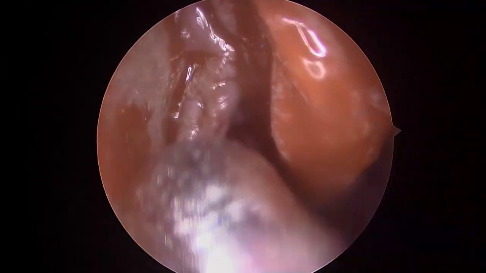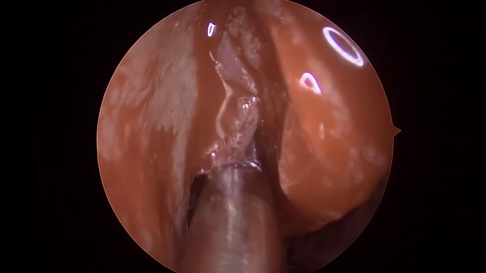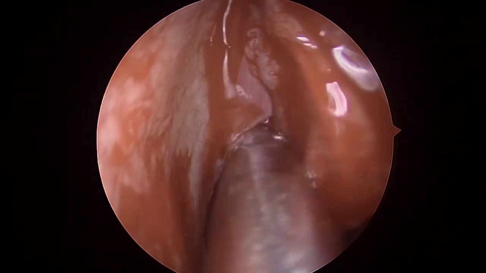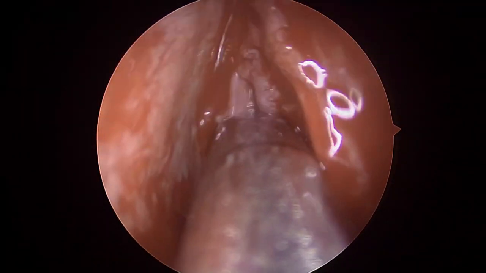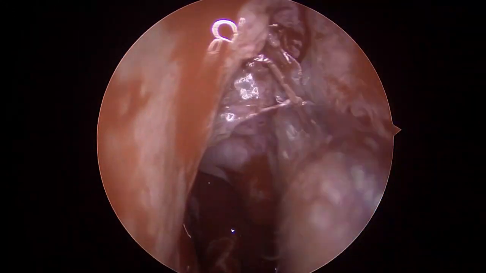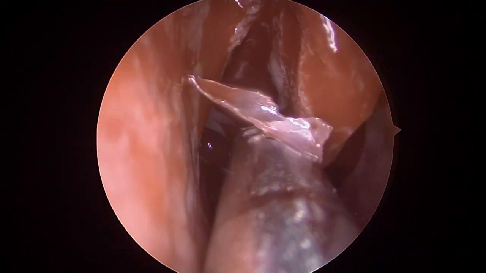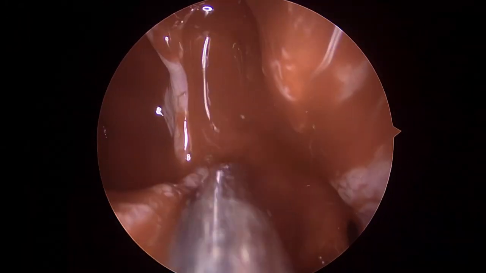And now I have everted the polypoidal uncinate process and also gotten the glimpse of the bulla with its attachment to the lamina papyracea, and hence I can confidently debride the vertical portion of the uncinate process. So uncinate process has mucosa, bone as well as mucosa, and as you can see, after debriding the mucosa, I have gotten the vertical portion of the uncinate, and you could also see a glimpse of the mucosa lying behind the bone.